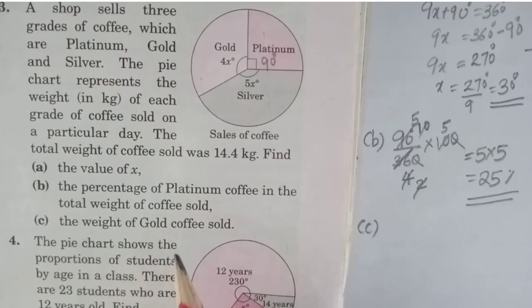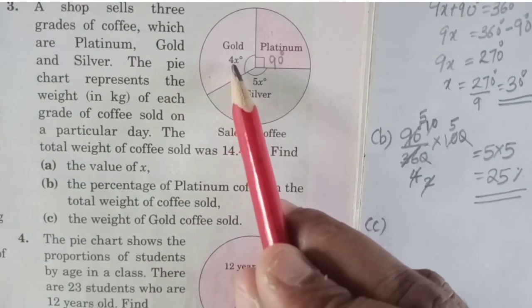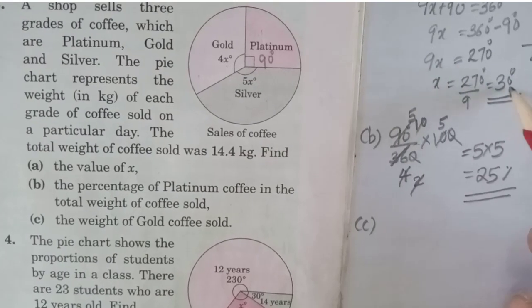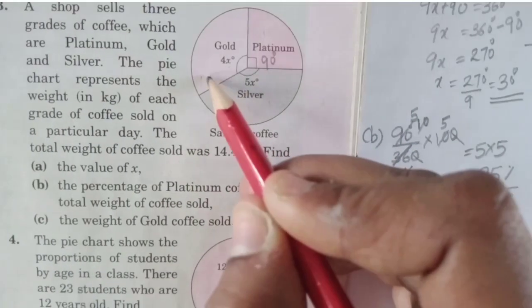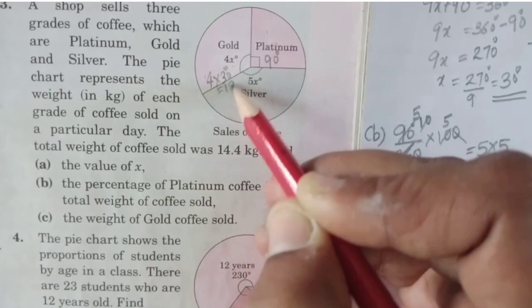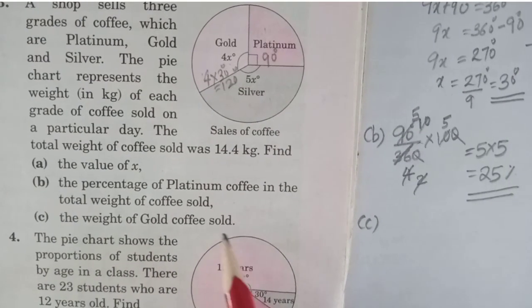Then option C, the weight of gold coffee sold. Here the gold is 4x. We already found the value of x. x is 30 degree. So 4 into 30 is 120 degree. So the gold is 120 degree.